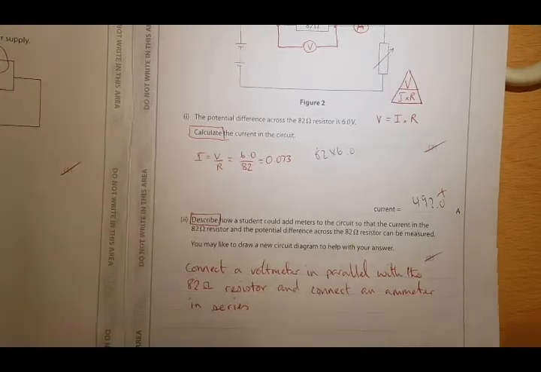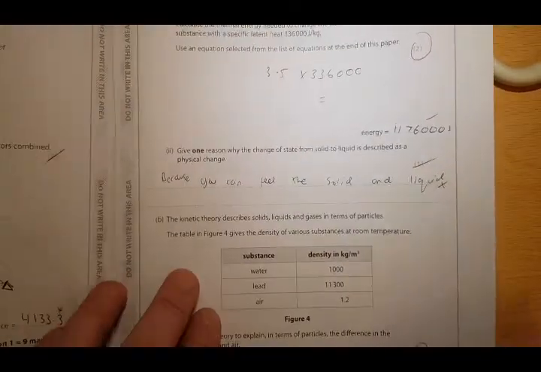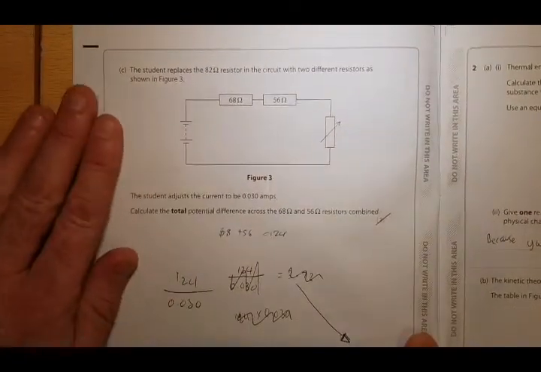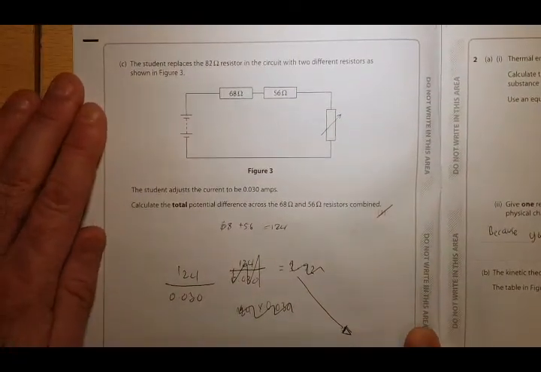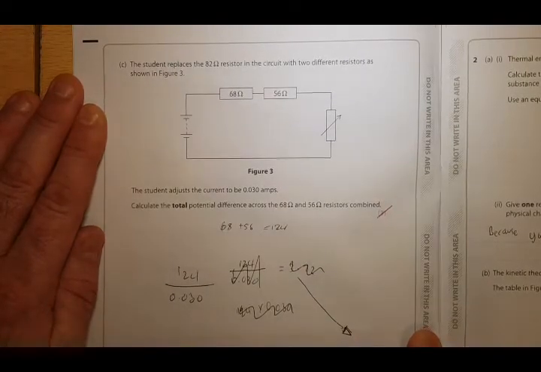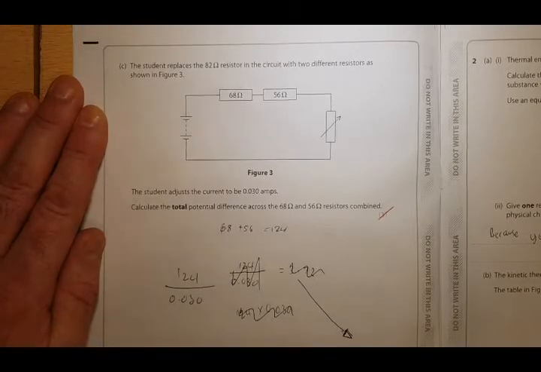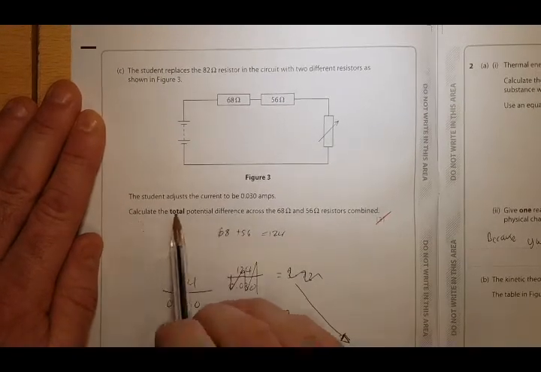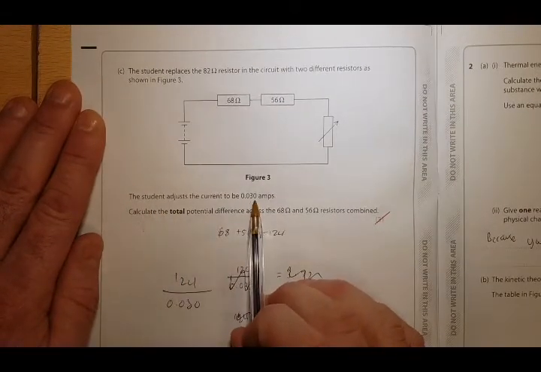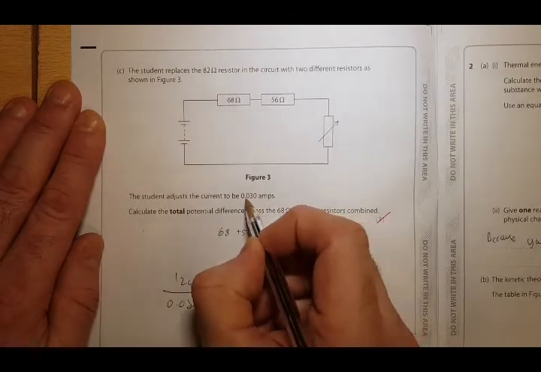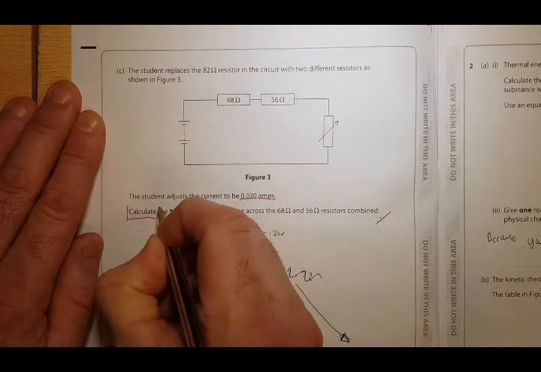Okay, and the last part of the question. So you've got two resistors. This question was answered quite well by some people. It says the current is 0.03 amps, and it's a calculate question again.